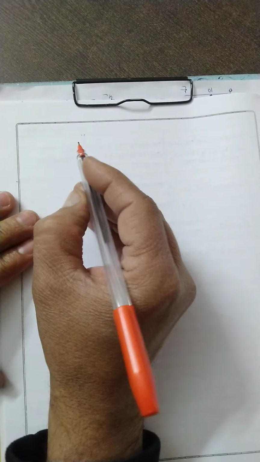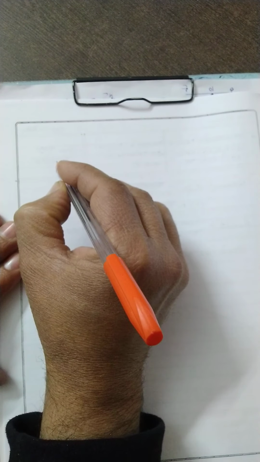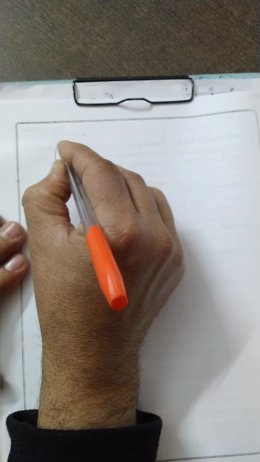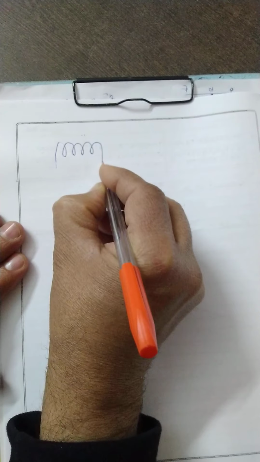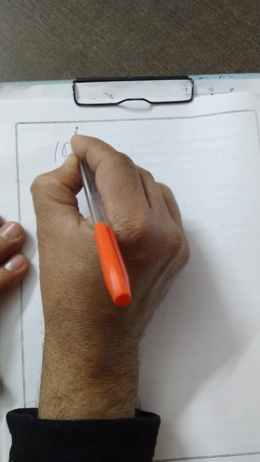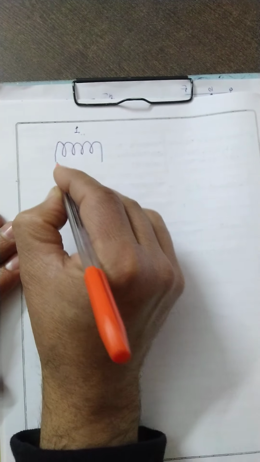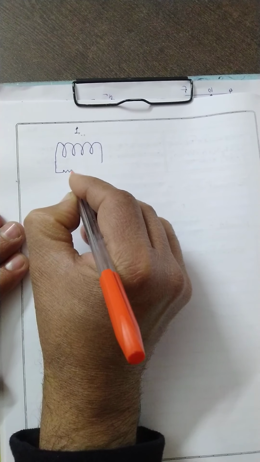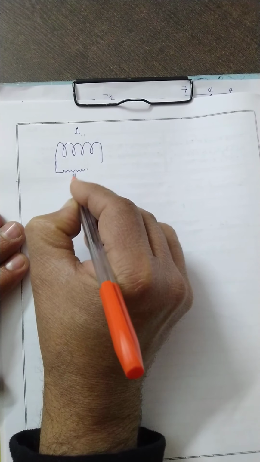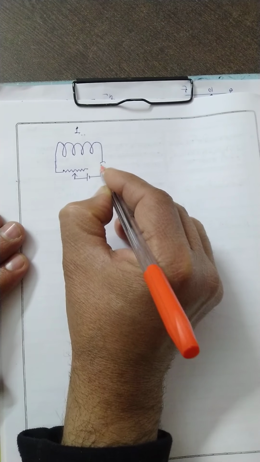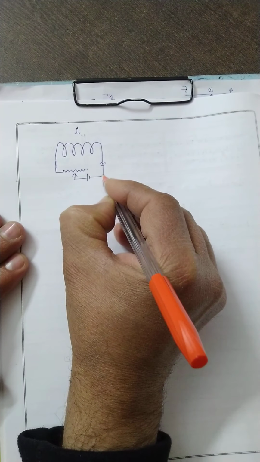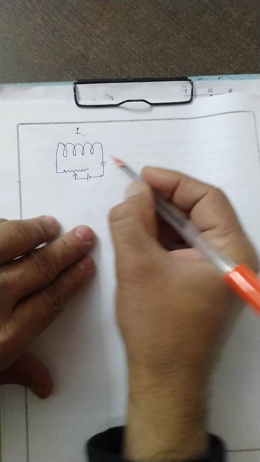If you recall, in the second experiment there was one coil. I will call this coil number 1, and there was an arrangement to change the current associated with it.